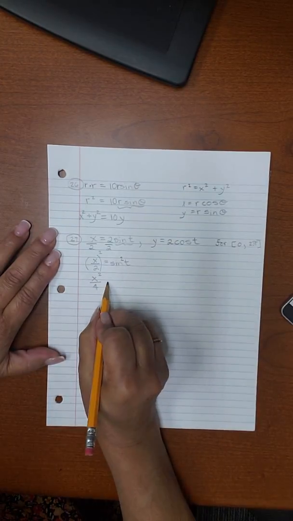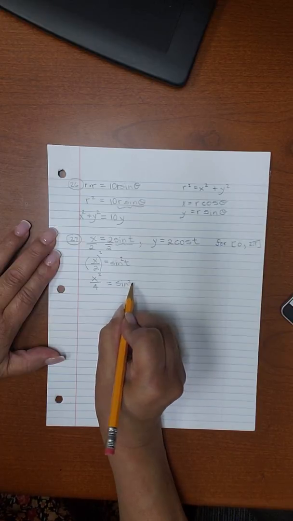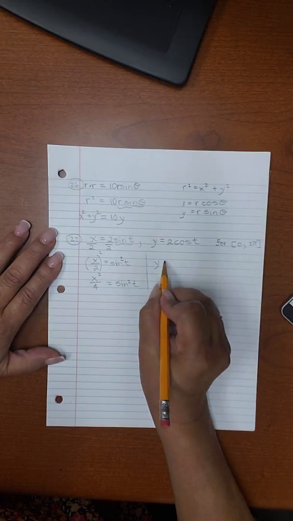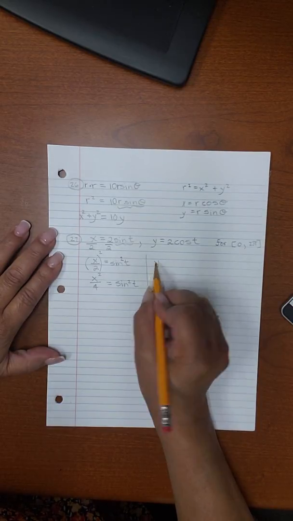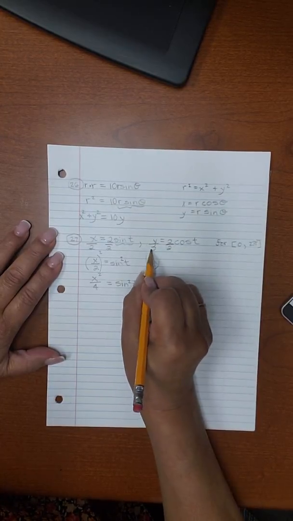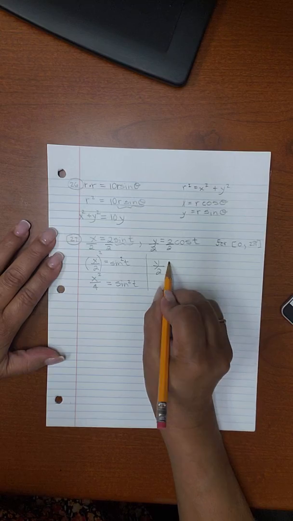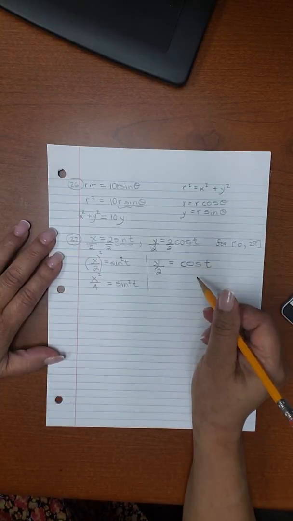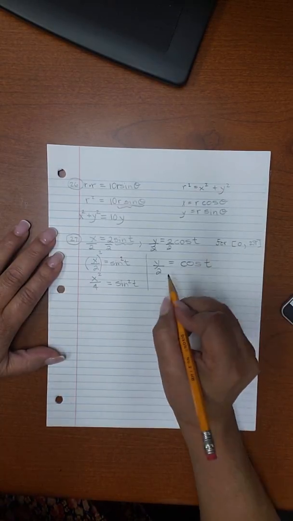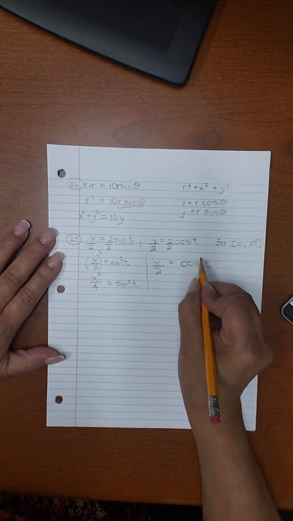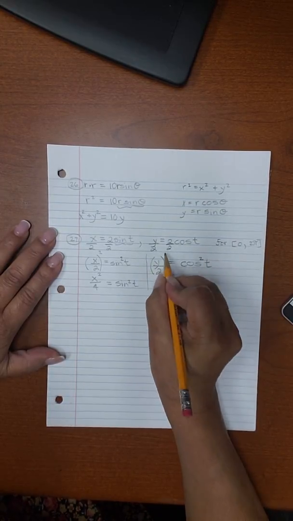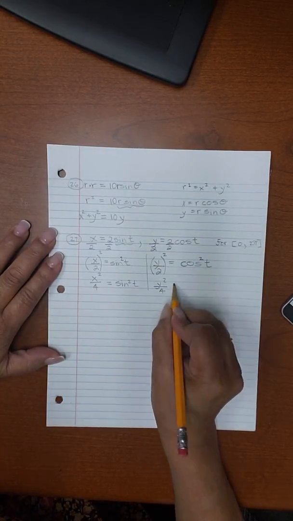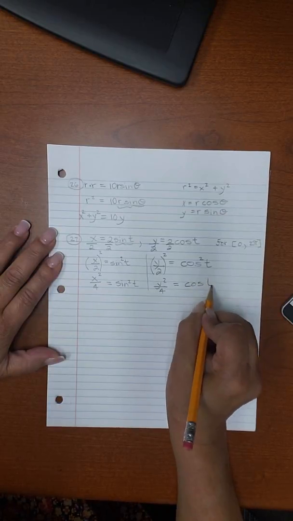So you have x squared over 4 is equivalent to sine squared. And then likewise do the same thing for your expression for y. You're going to want to divide both sides by 2. And that would leave you with y over 2 is equal to cosine of t. Again, we're going to be plugging this expression into the Pythagorean identity, and these words in that identity are squared. So you want to square the right side and the left side. That'll leave you with y squared over 4 is equal to cosine squared.